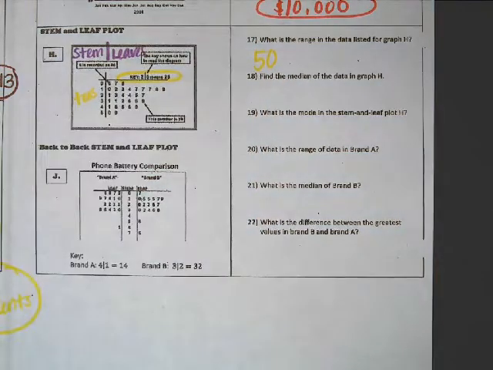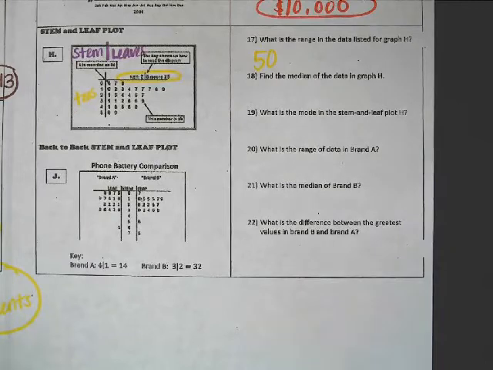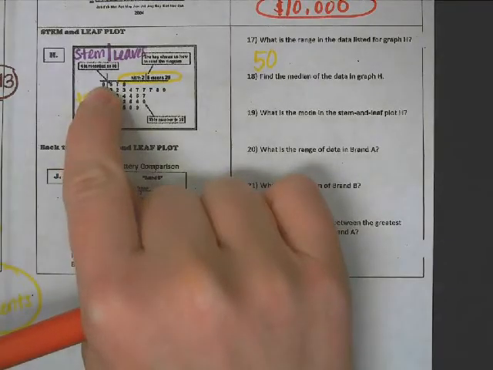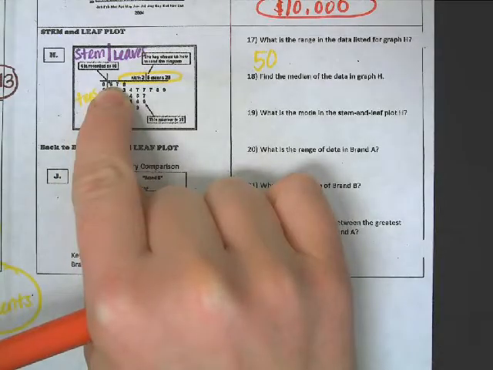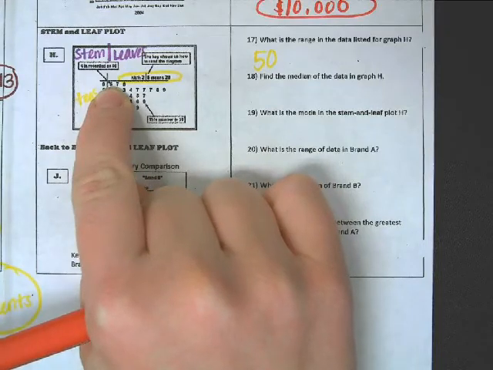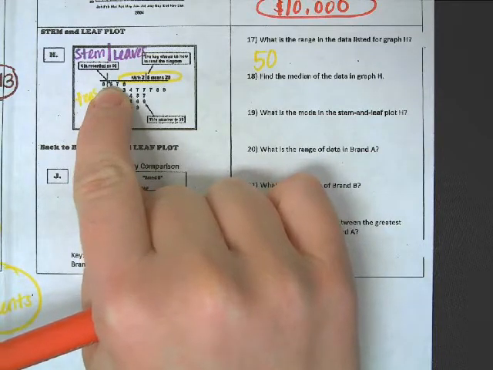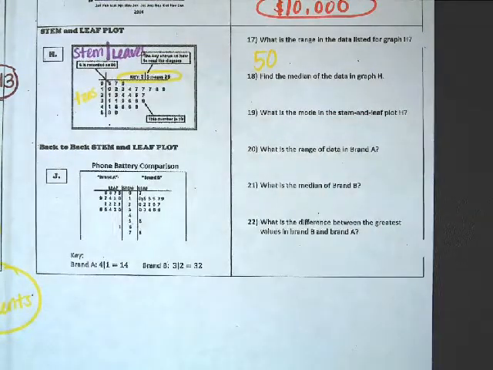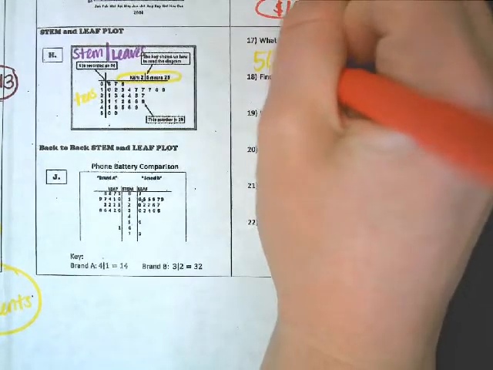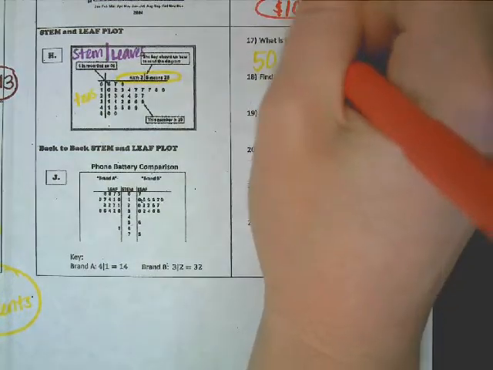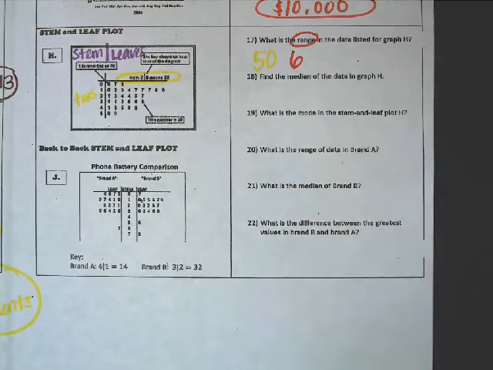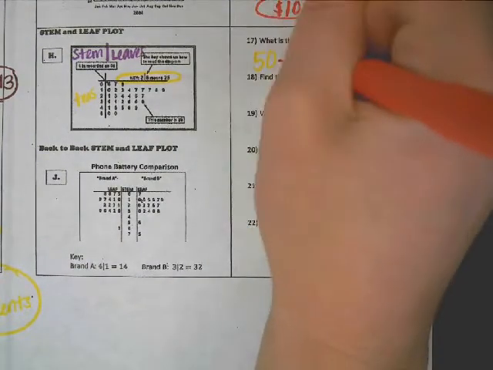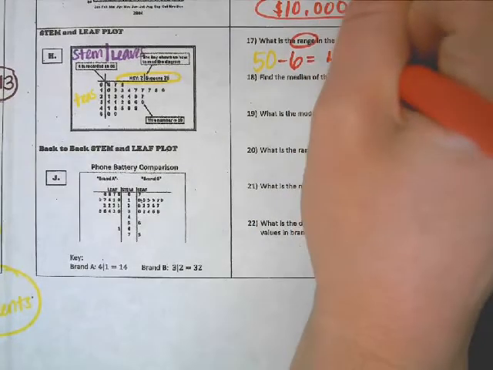The smallest number I have is up at the top. The tens place is a 0, but the ones place is a 6. That means the 6 is recorded as 06, but we'll just write it as the number 6. When finding the range, remember that's my highest minus my smallest. 50 minus 6 gives me 44.